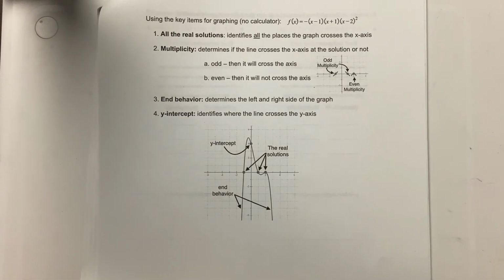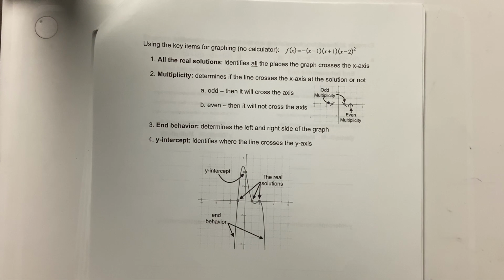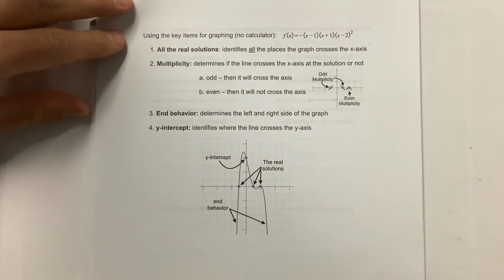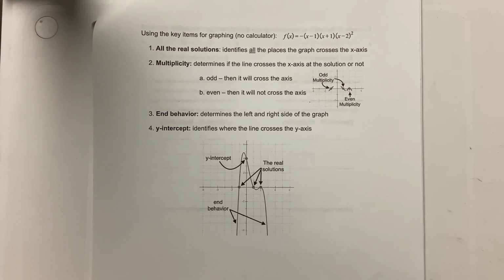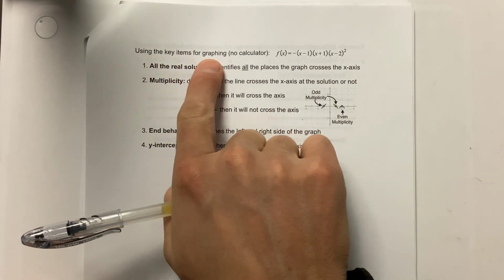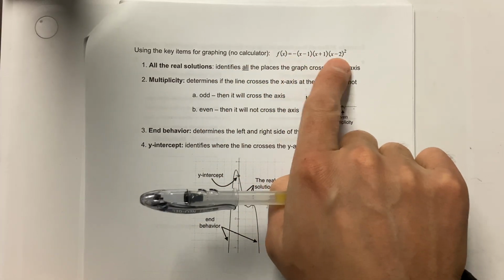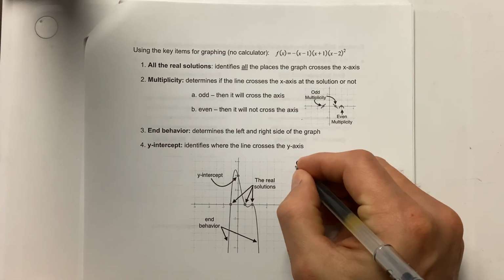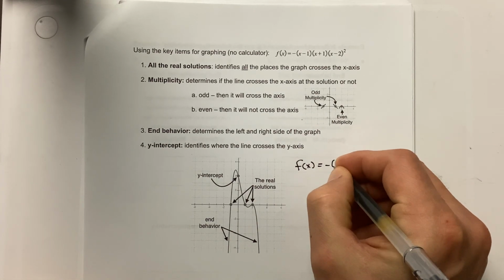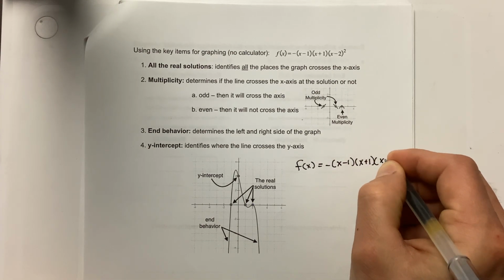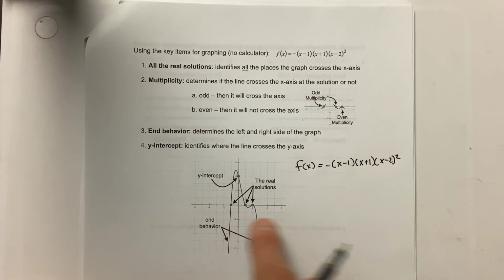Now that we know how to find the things, we're going to learn how to use the things. All right. So we're going to use the key items from this guy right here to graph this thing right here. So we're going to try to graph f of x equals negative x minus 1, x plus 1 and x minus 2 squared. I'm just rewriting it from the top. We're going to try to graph that over here.